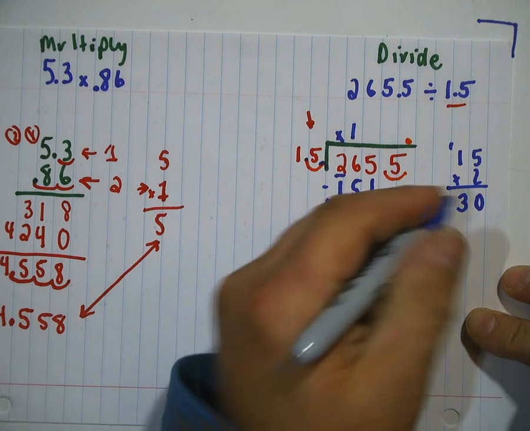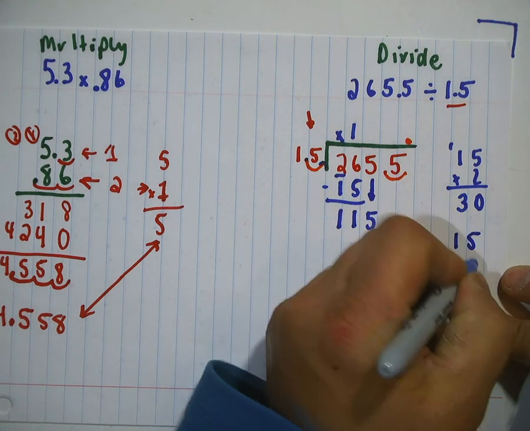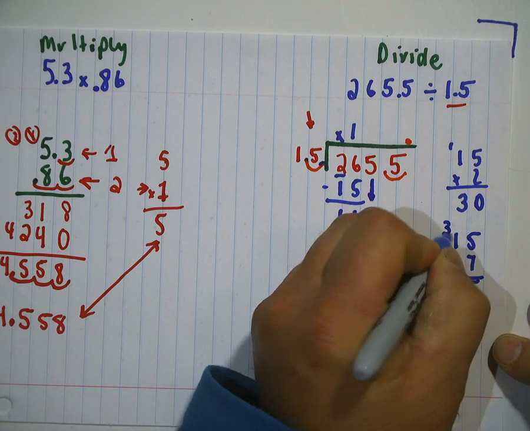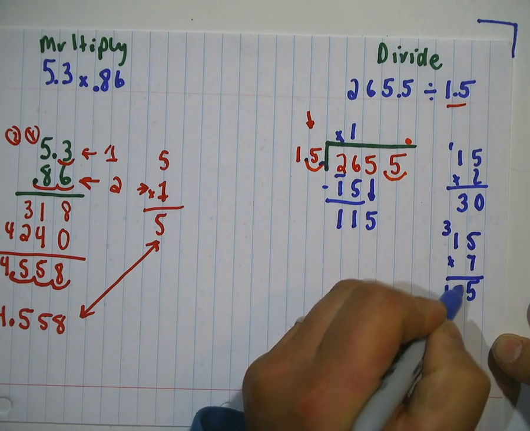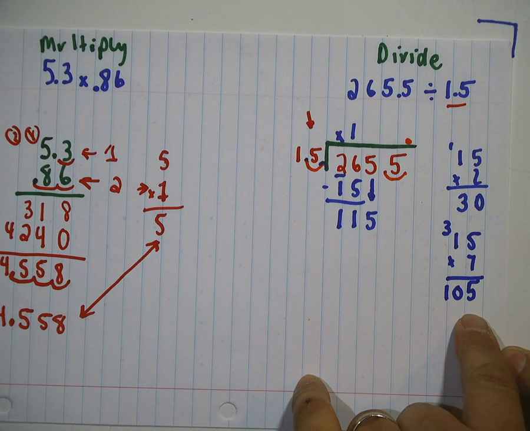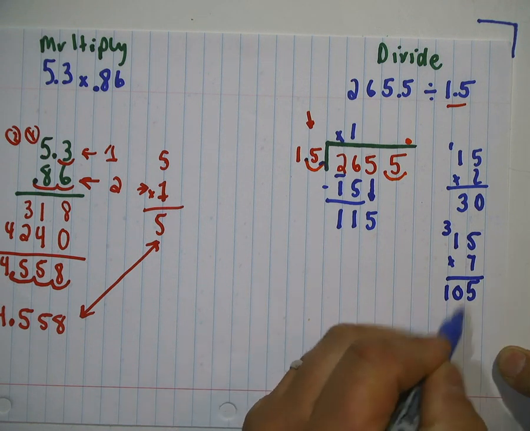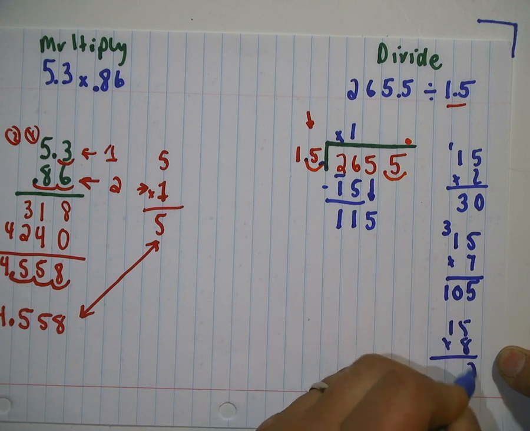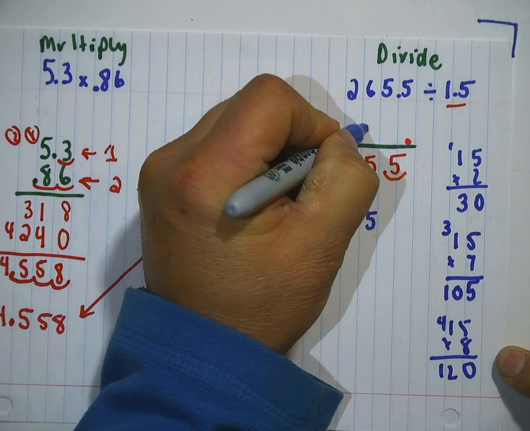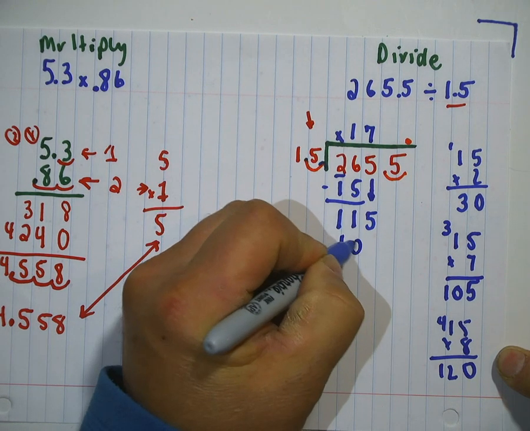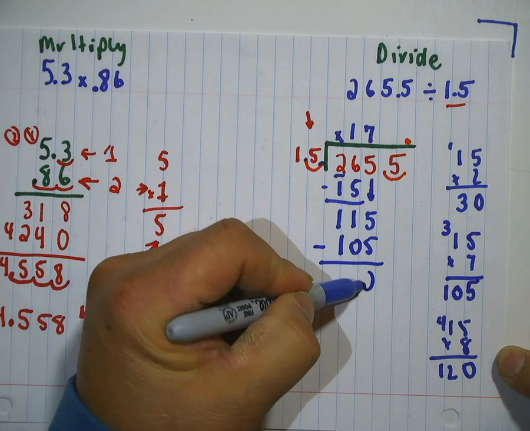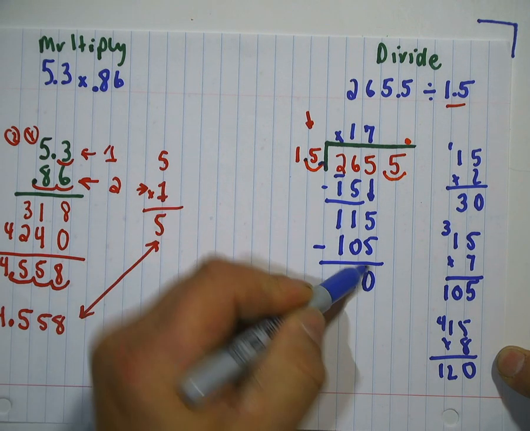Again, I need to do some multiplying. I'm going to take 15 times 7 as a guess. 35. Carry the 3. 105. Okay. 15 times 8. I never add. I always multiply. That's 120. So it goes into there 7 times. 105. Now I'm subtracting 0. I have 10 left over.